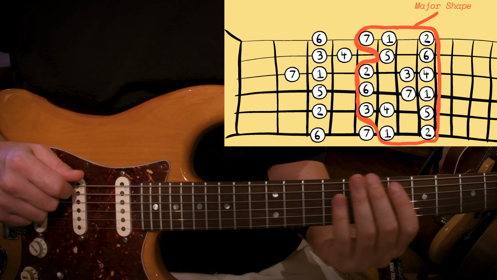So the other way to play that is we're going to start on our C major scale. On the 8th fret of the E string, we're going to play up the C major and down the A minor.